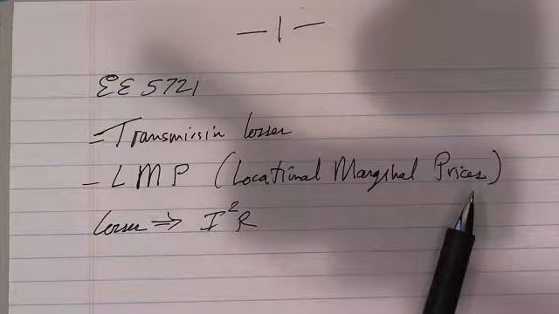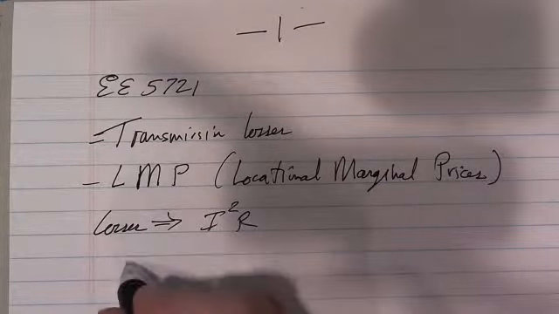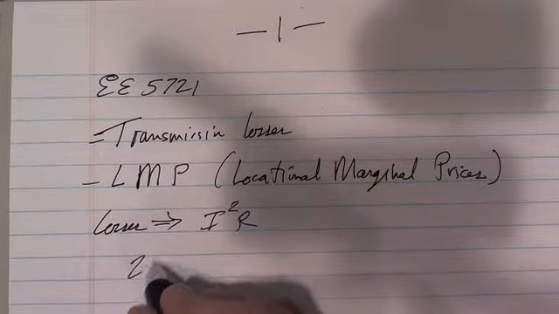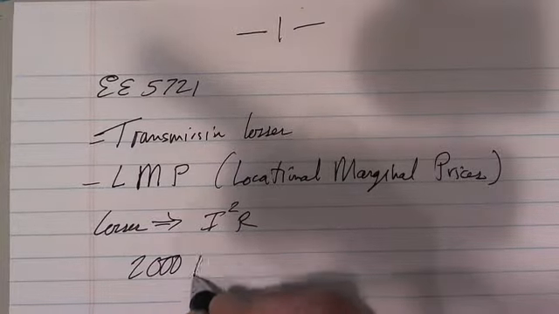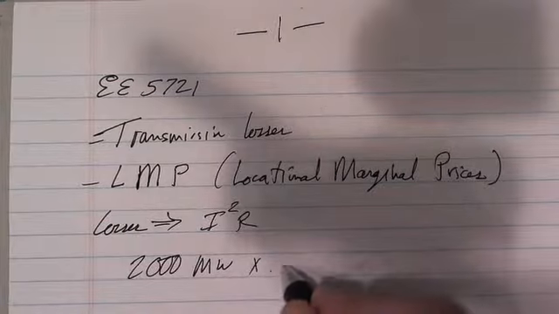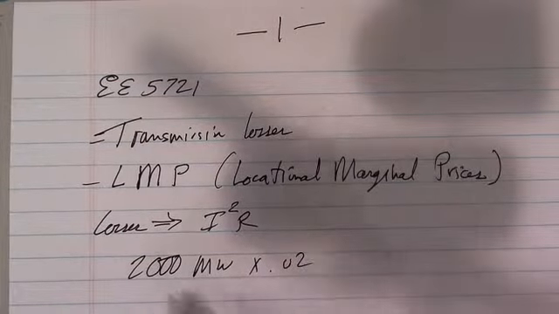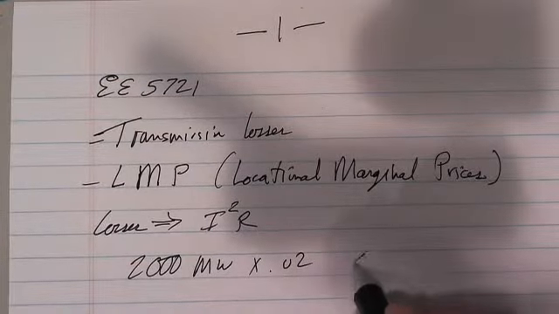Let's say Minnesota is 10 GW. So what's 2%? Let's say 10 GW is 10,000 megawatts times 0.02. That's 200?